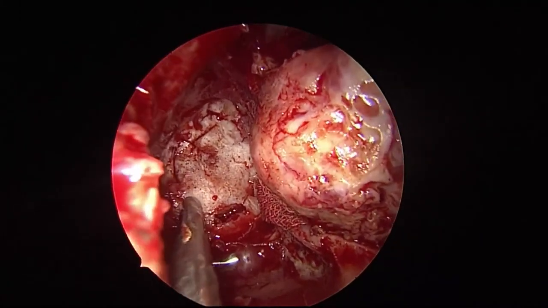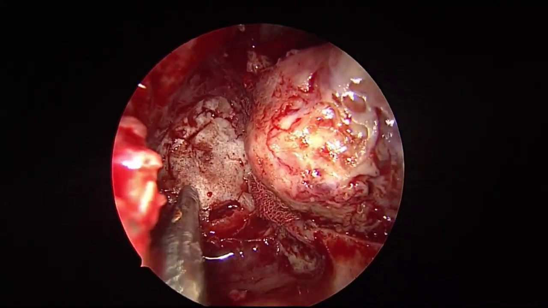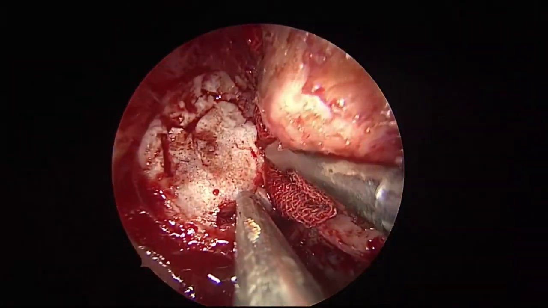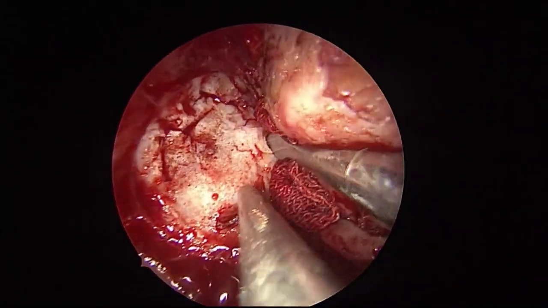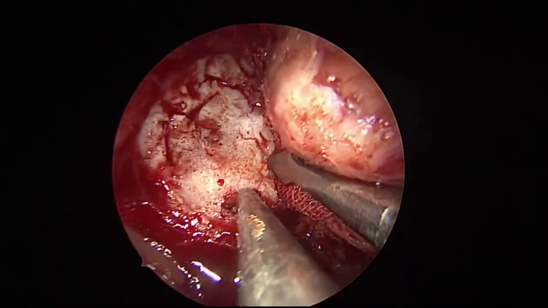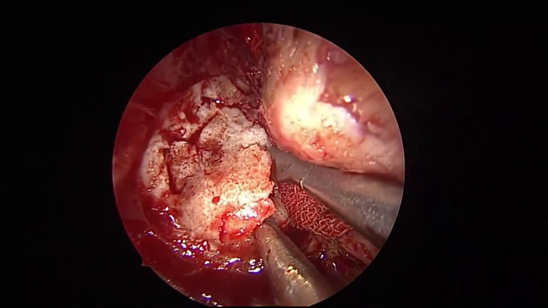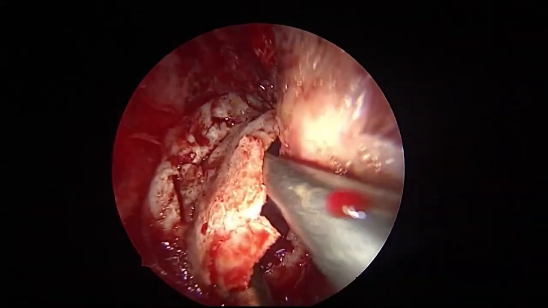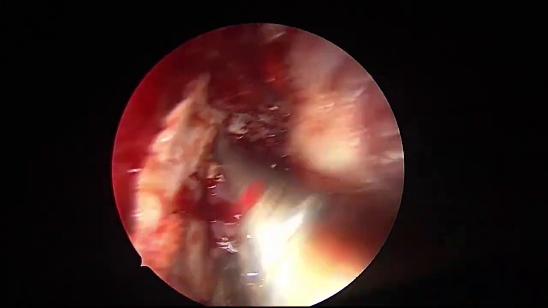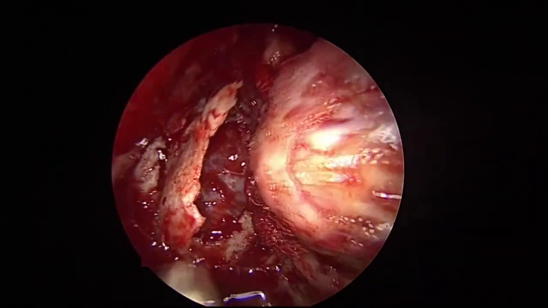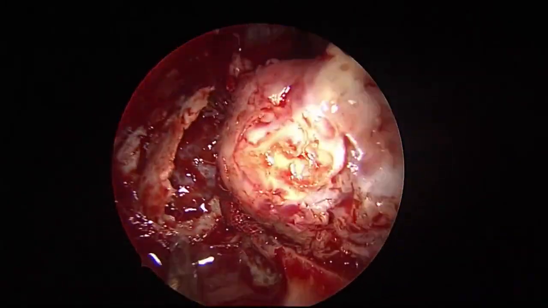See, I could have drilled it as well. Yes, sir. Since the bone is thinned out, why didn't you use the drill, sir? I can crack it easily. See this? Posterior wall removed. It is much faster, much easier. Why use the drill unnecessarily?